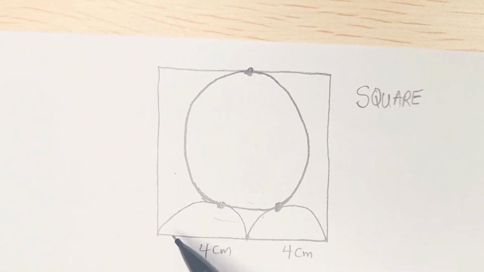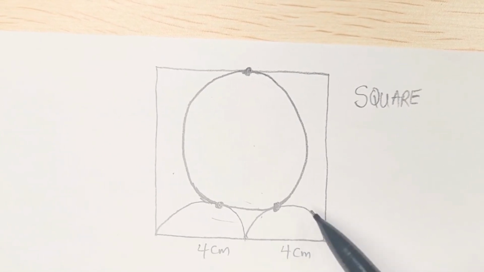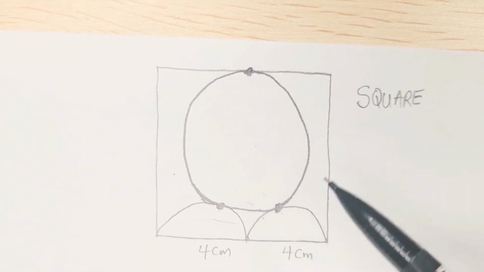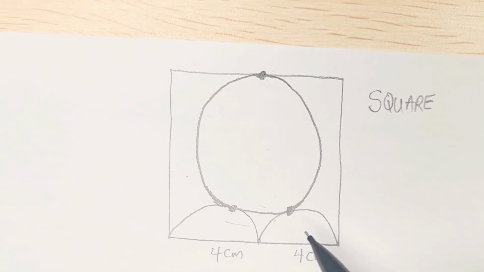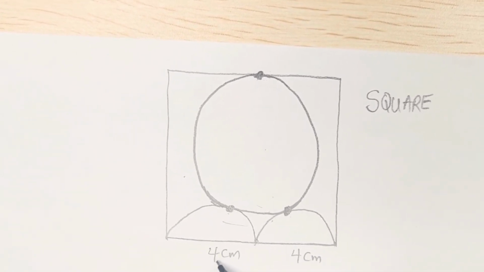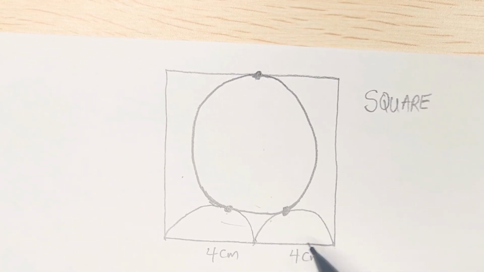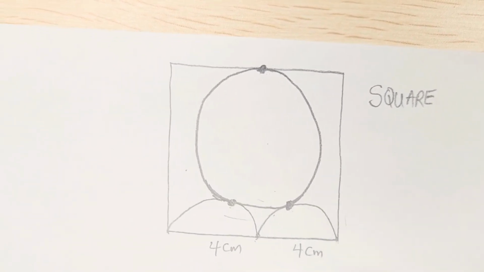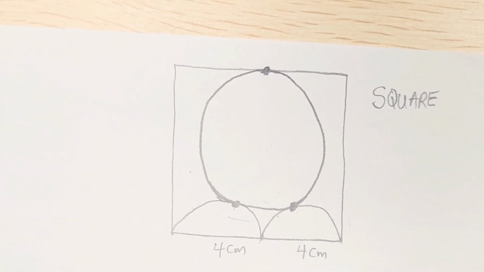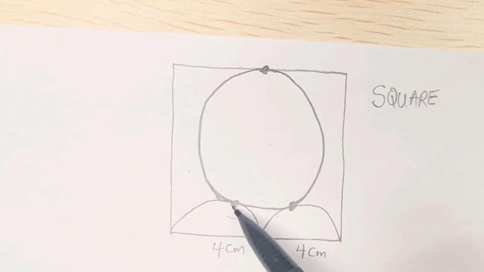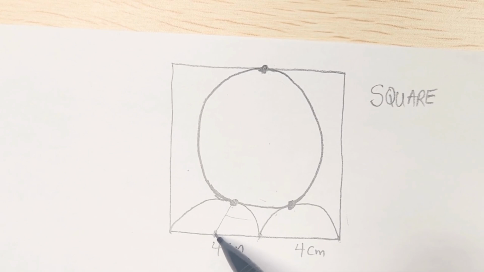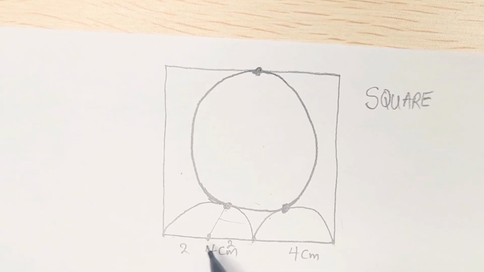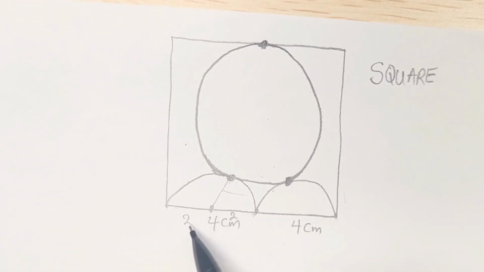Now we have two small semicircles and these points, and let's assume they are tangent points. We know that this length from here to here is 4, and this is also 4. This is a big square, so all the sides are equal. If we draw a center point here, this becomes 2 and 2, because this is the diameter of this semicircle. So this becomes 2, 2.